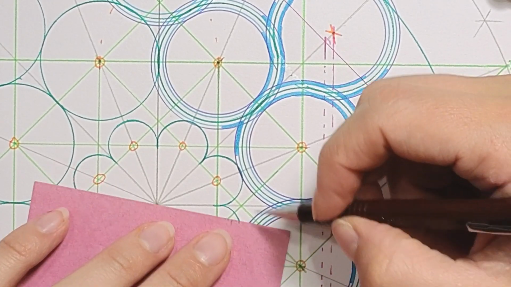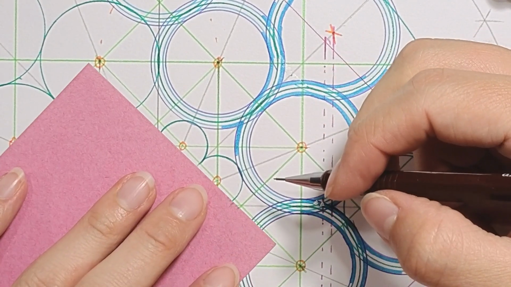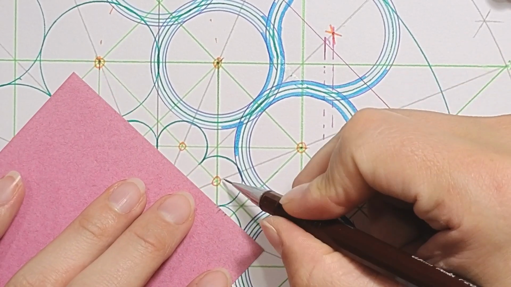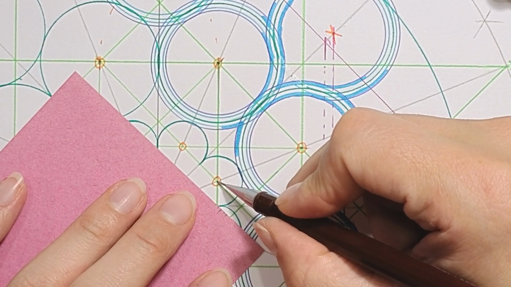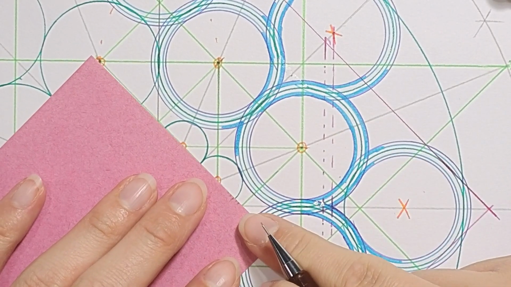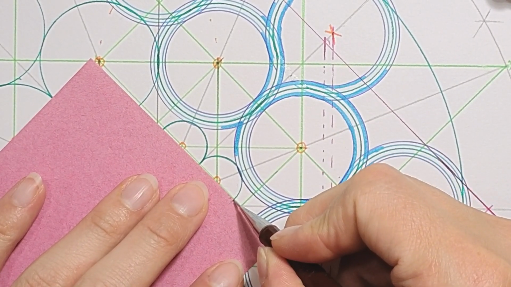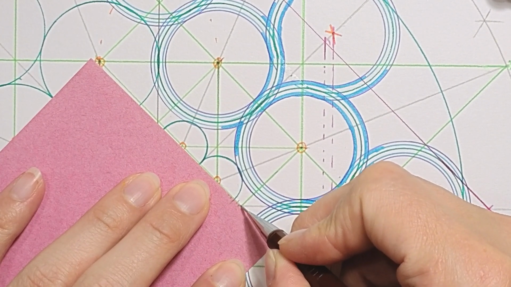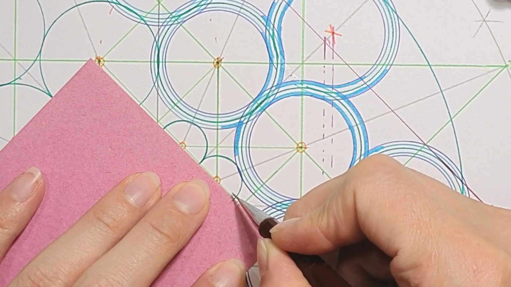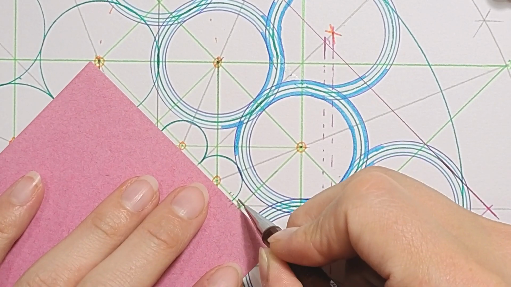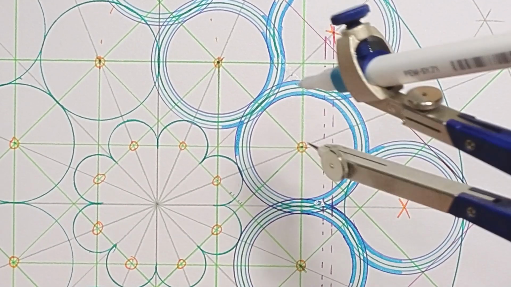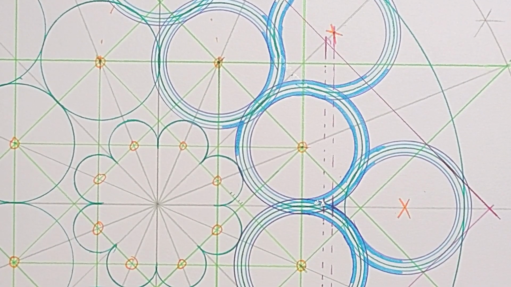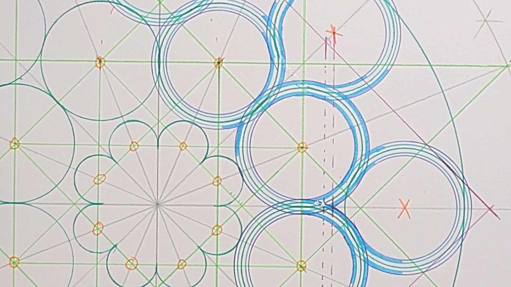So here it coincides, but it doesn't always exactly. So I would use another side that still goes through the center of that small circle, and line up the center of my template on the little circle and transfer the thickness information like that. And then you can use that on the others.